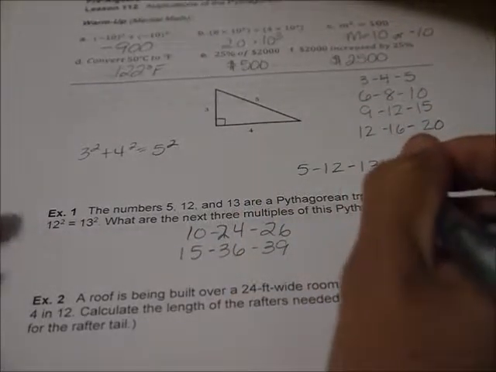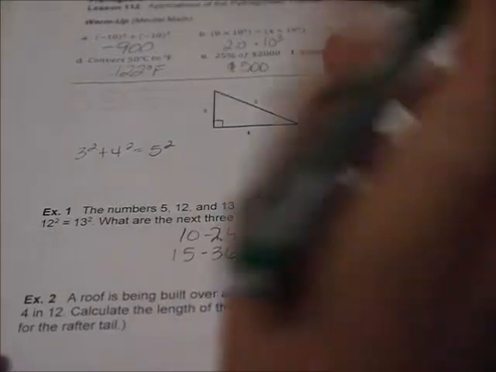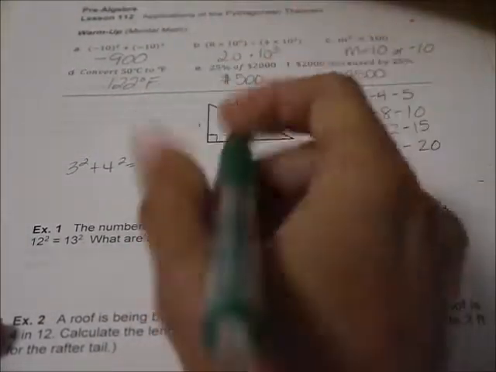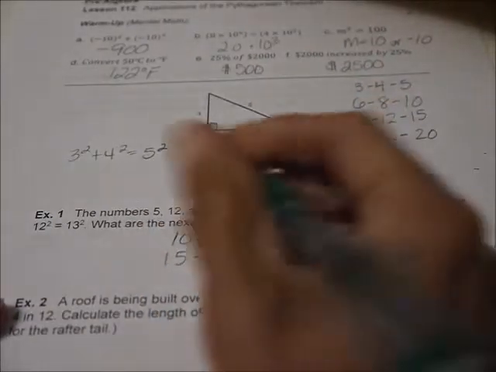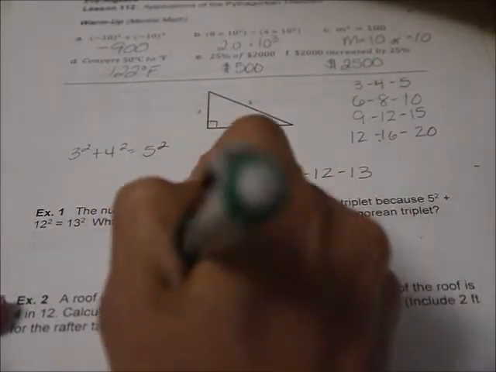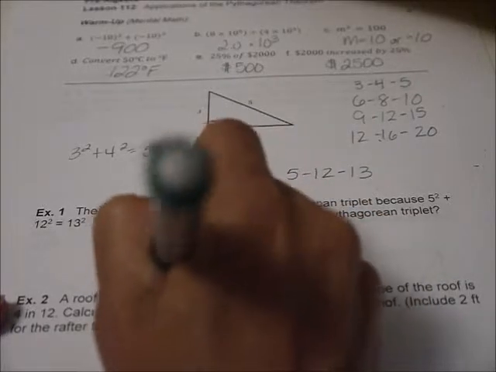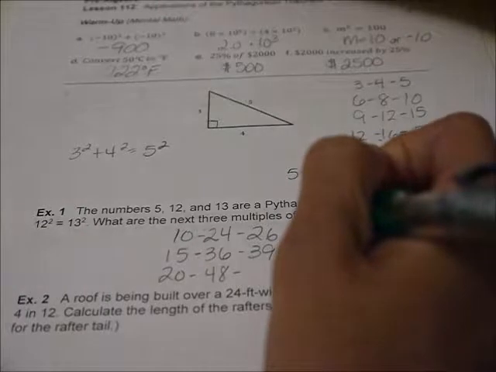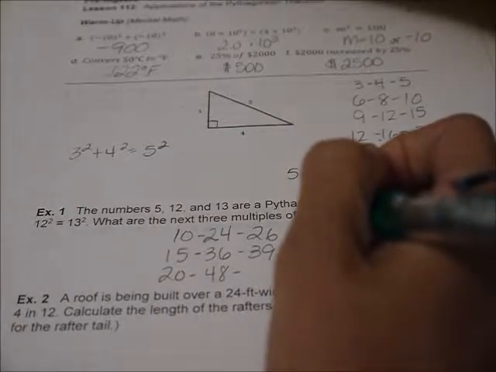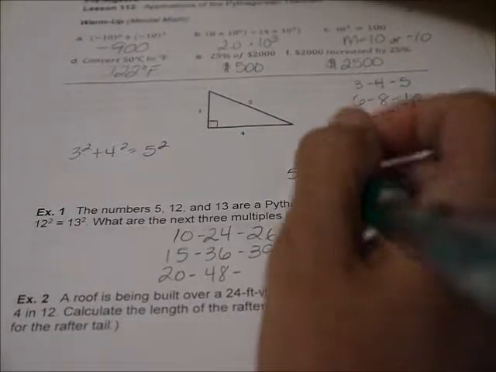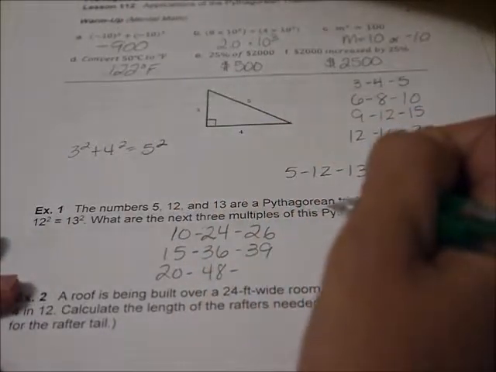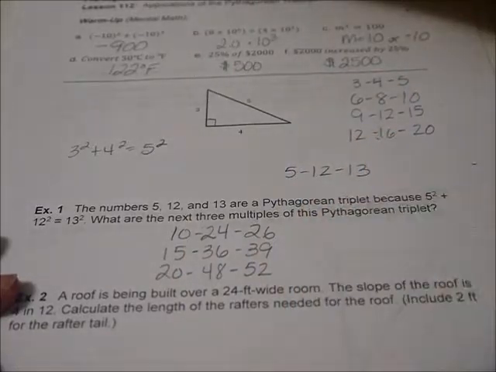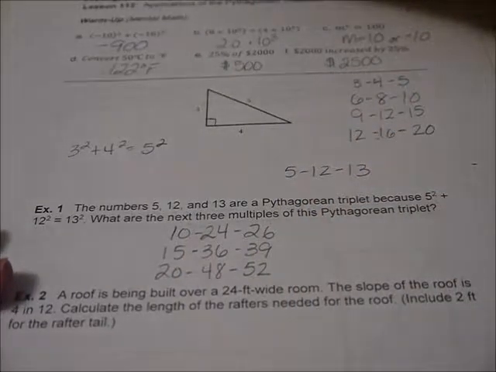You might be getting nervous about that 13, but I'm going to give you a trick for remembering some of your 13s. I don't like how I wrote that 24. There we go. So times 4 is 20. 12 times 4 is 48. 13 times 4. Now remember, one suit in a deck of cards has 13 cards, and there are 4 suits in a deck of cards, and there are 52 cards, so 13 times 4 is 52. That's how I know my 13s.